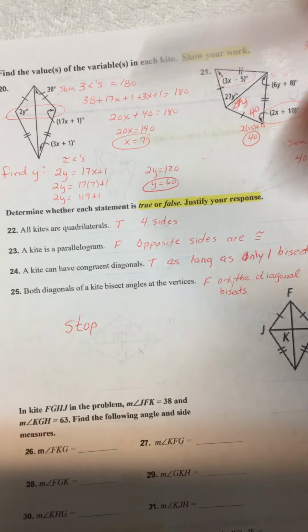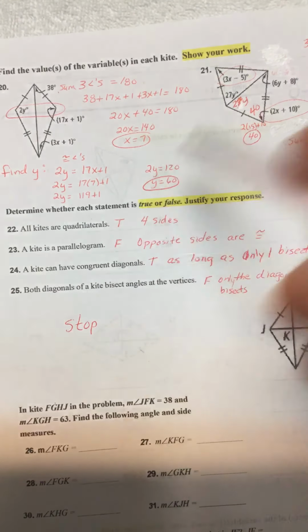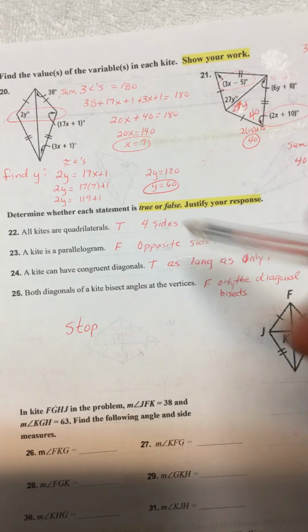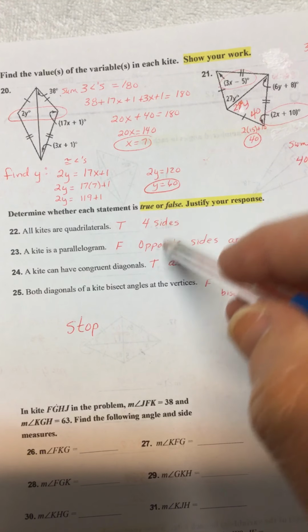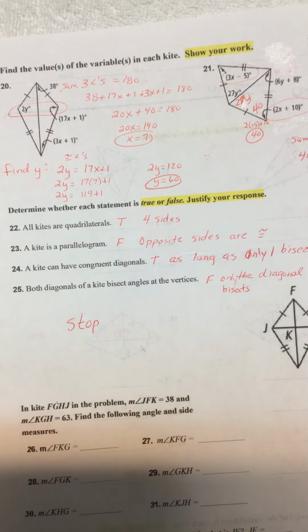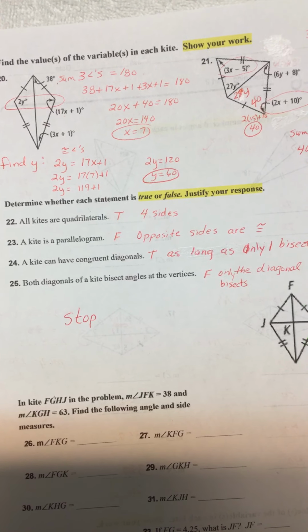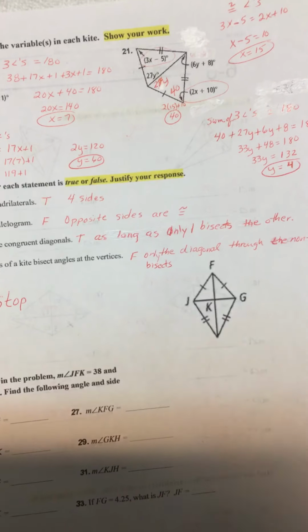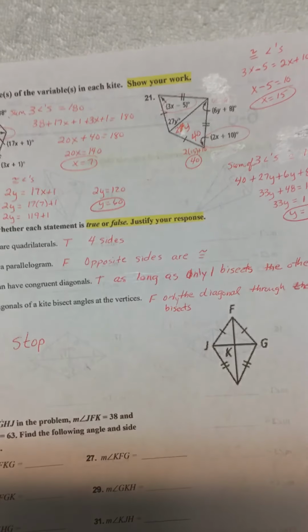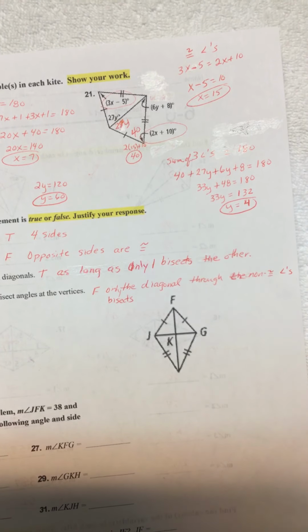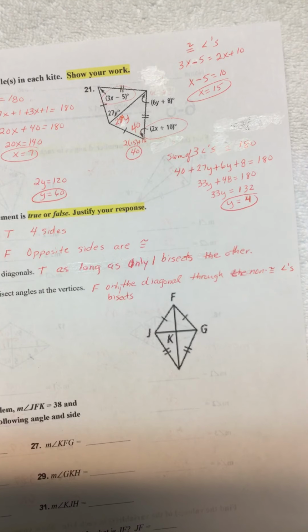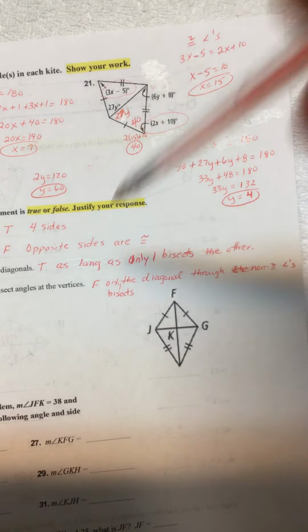Okay, so is a kite a parallelogram? And it says no, because to be a parallelogram, opposite sides need to be congruent. It says, can a kite have congruent diagonals? Now, when we think about that, we might think about a rectangle, but here's the difference between the diagonals of a kite and a rectangle.